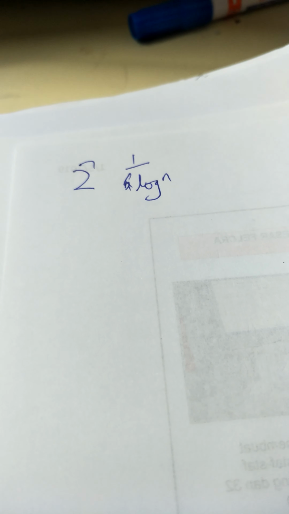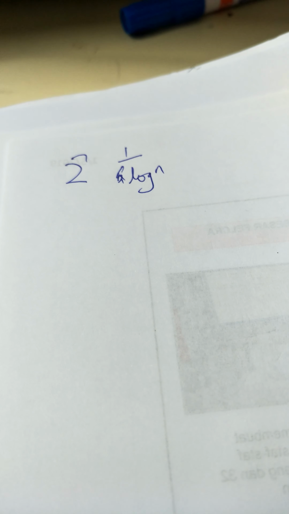Let's say I have 1 over log n. So we know that log n is less than n, correct?